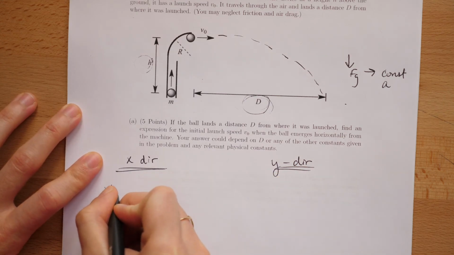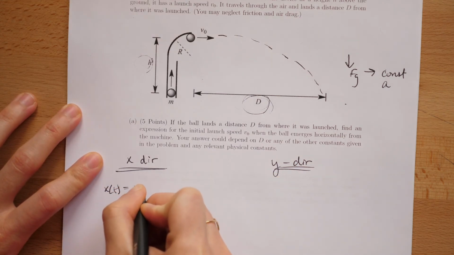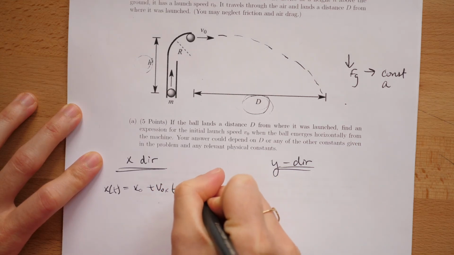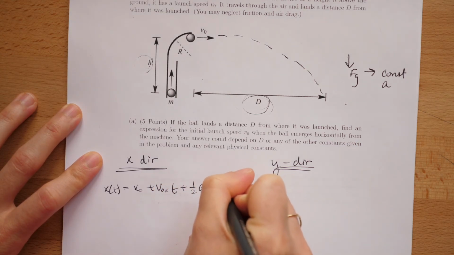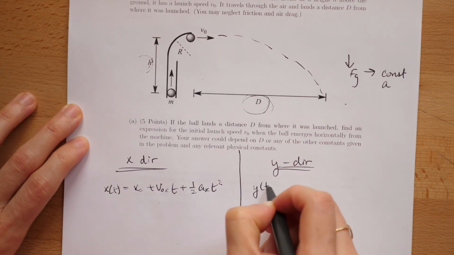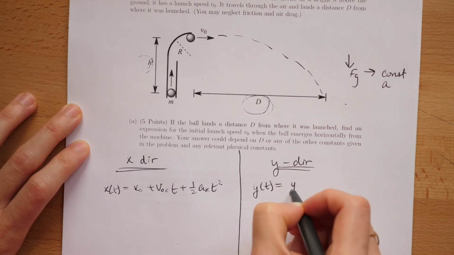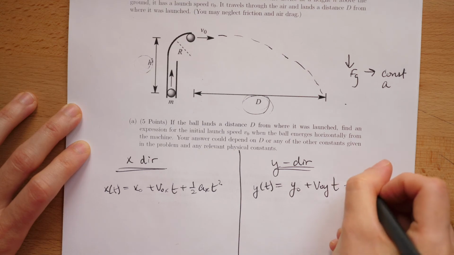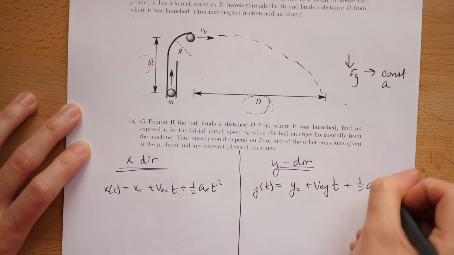Our equation in the x direction is x of t is x0 plus v0x times t plus 1/2 ax t squared. And in the y direction, same thing with y: v0y times t plus 1/2 ay t squared.